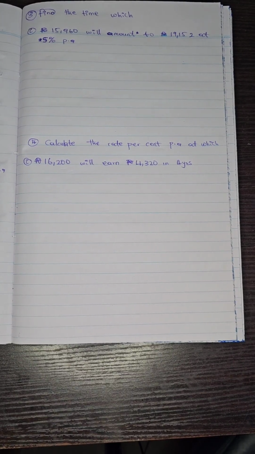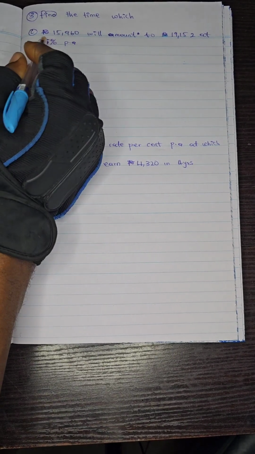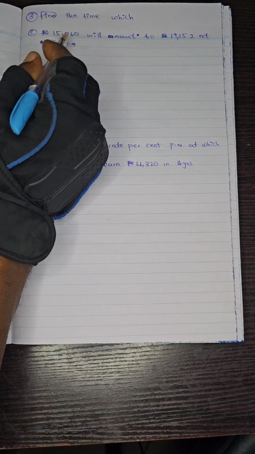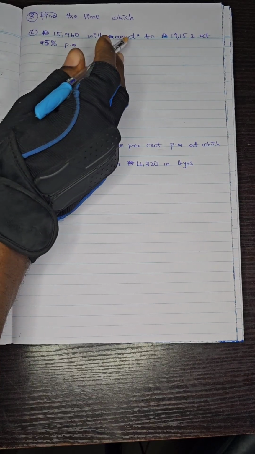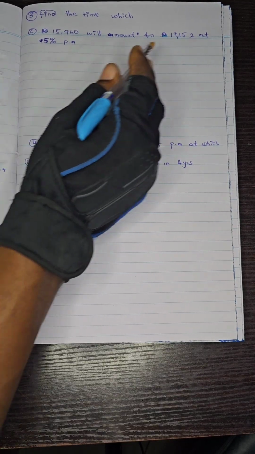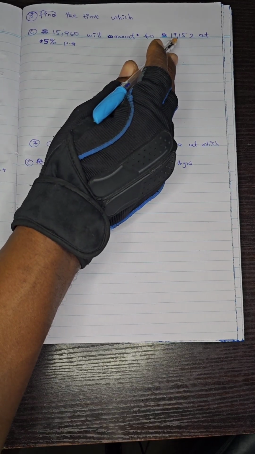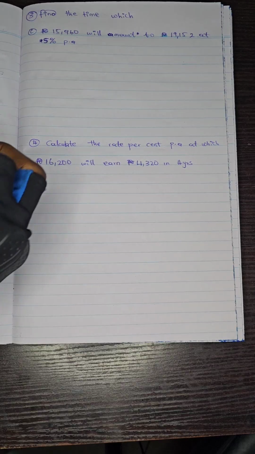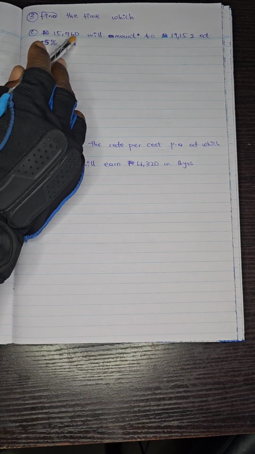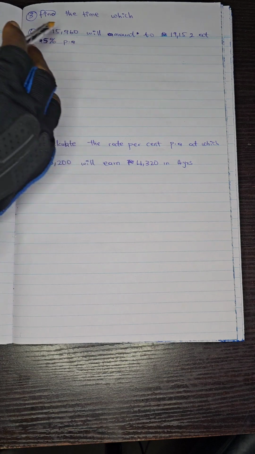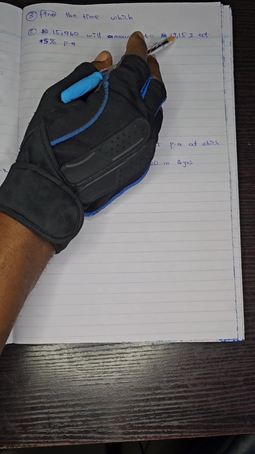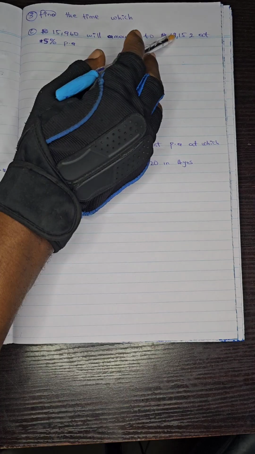So the next is number 3. Find the time in which 15,960 naira will amount to 19,152 naira at 5% per annum. So you put this money for a certain period of time, and after some certain time, which is what we are looking for, we got this, and we are being told to find that time. So now this is an amount, meaning the interest is already added to this.